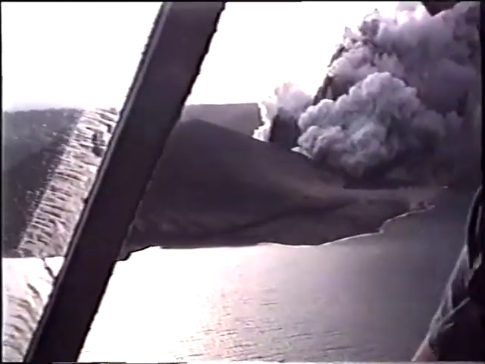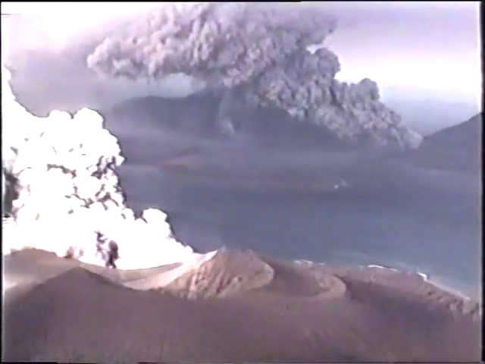When Vulcan and Tavurvur erupted in 1994, it produced a frightening amount of ash, which blew across the harbour. The ash also covered Rabaul town, and 50,000 people were evacuated.